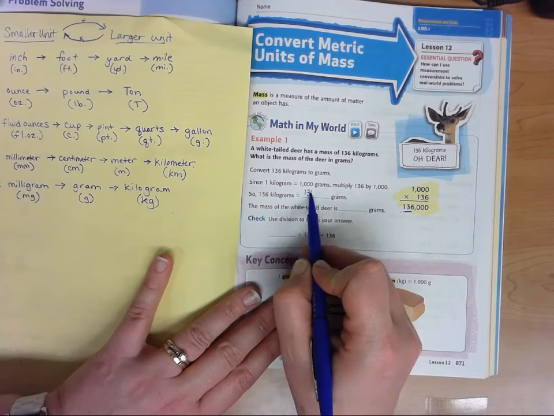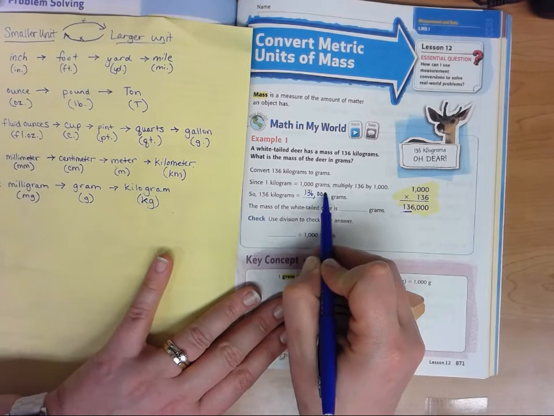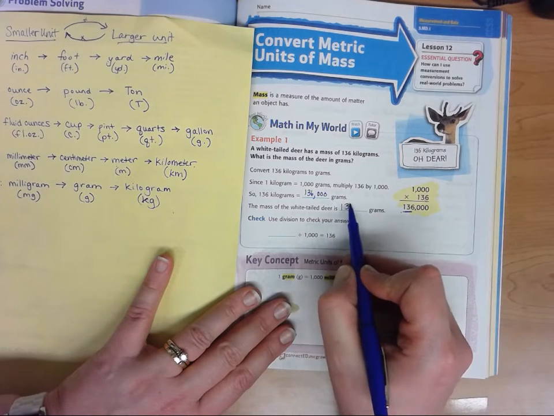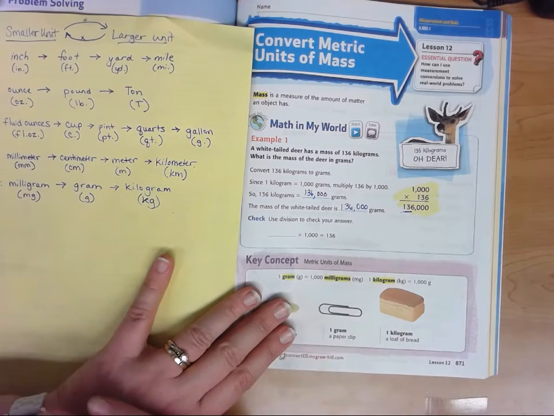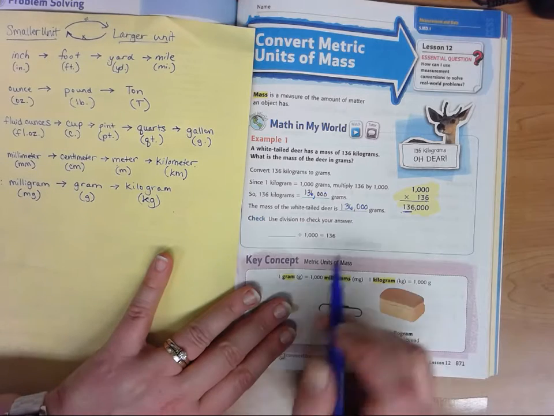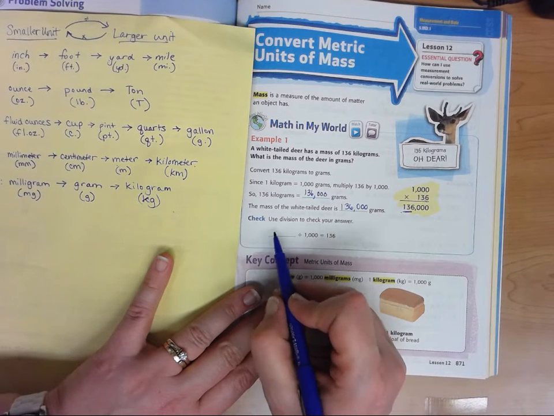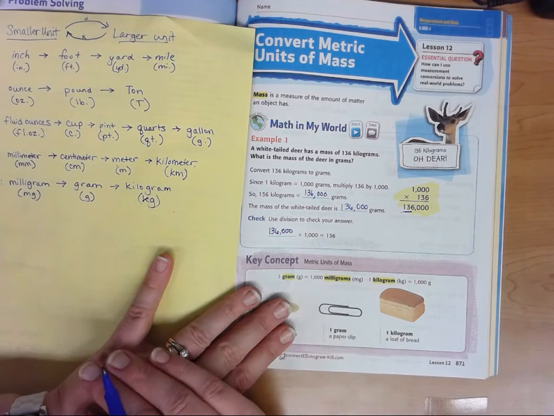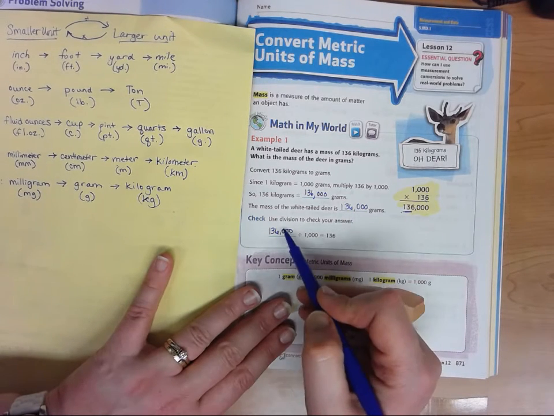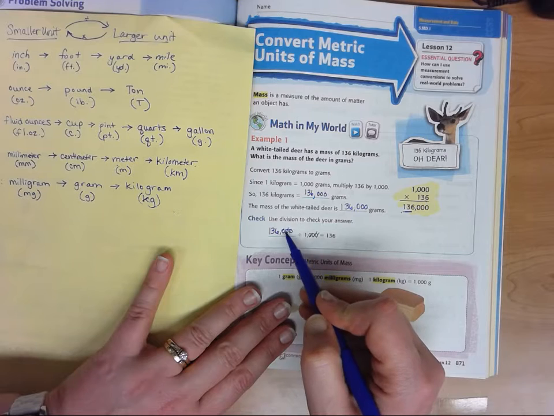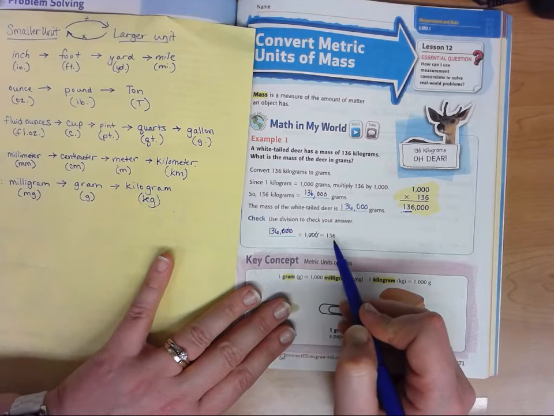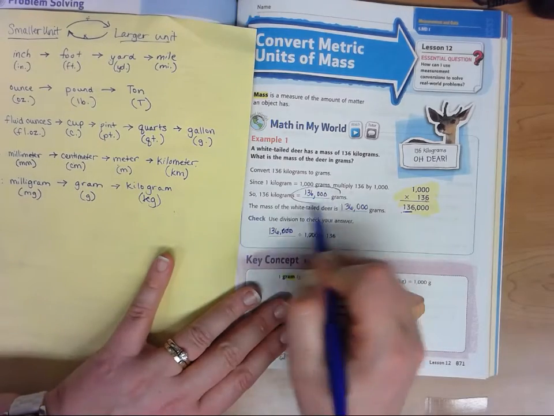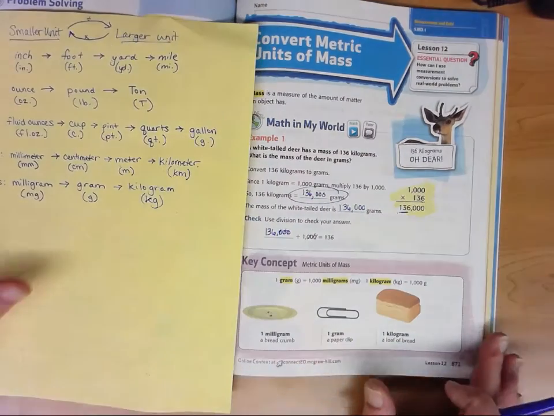So we get 136,000 grams. So the mass of that white-tailed deer is 136,000 grams. You can use division to check your answer. We could take 136,000 and divide it by 1,000. Remember, you can cancel out those 3 zeros. And we have 136 divided by 1 is 136, which we started with. So we know that our answer is correct.